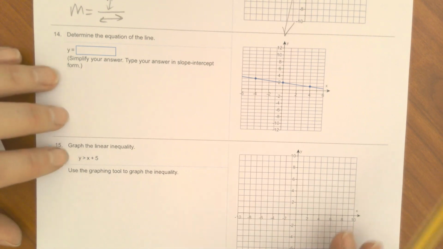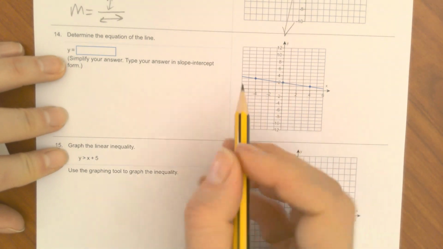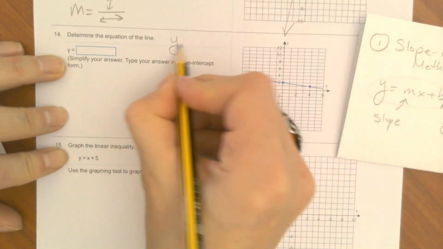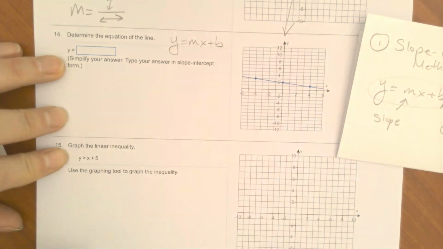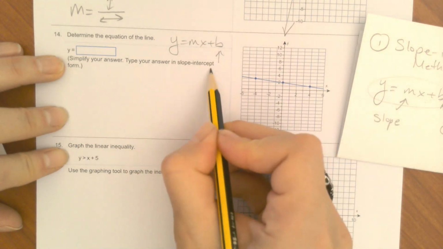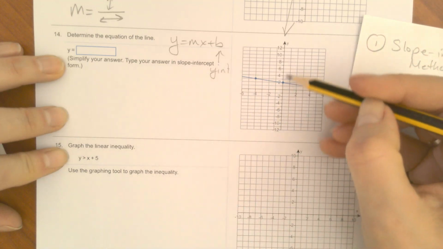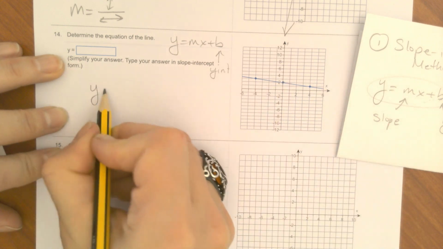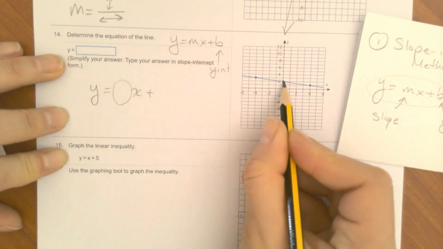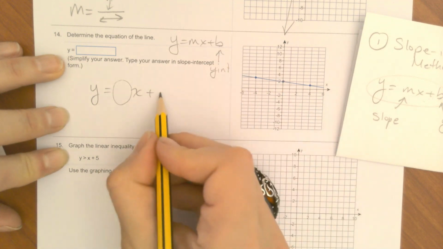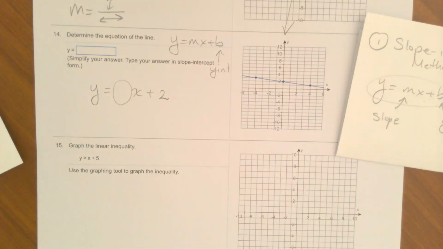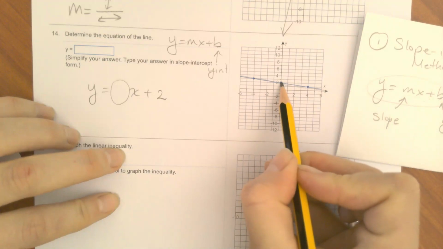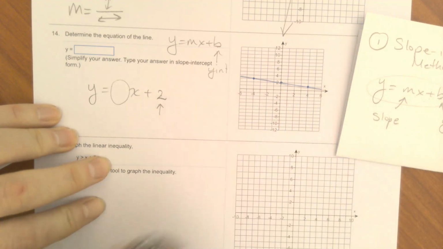Okay, next one. Determine the equation of this line. When we want to make an equation, we use the slope-intercept method. So y equals mx plus b. First thing is the y-intercept. We ask, where does the line cross the y-axis? It crosses right at 2. So it's going to be y equals something x plus 2. Sorry, I got interrupted. So here's my line, and it crosses the y-axis at 2, so I put a 2 for the y-intercept.